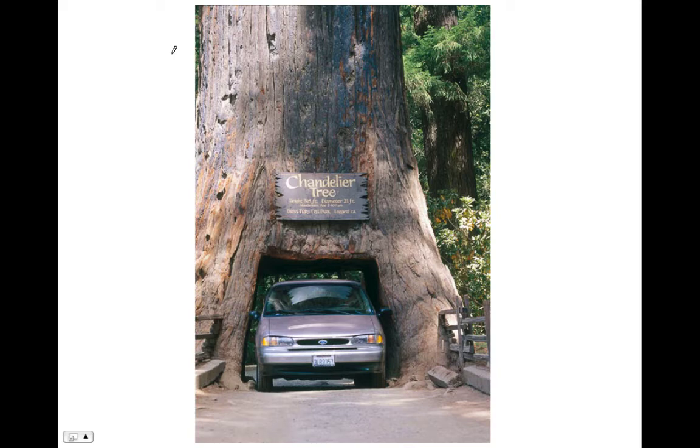You might be wondering how such a thing is possible, because so much substance in the middle of this tree is missing. And the answer is that the center portion of a tree is the heartwood. It's non-functioning as far as conduction goes. It is basically dead material.